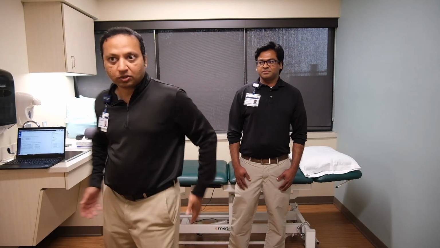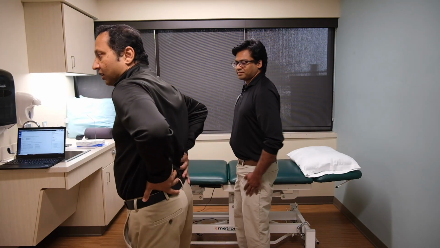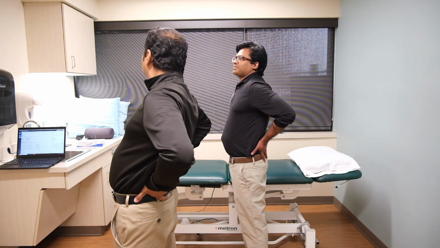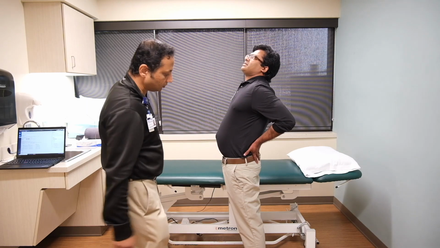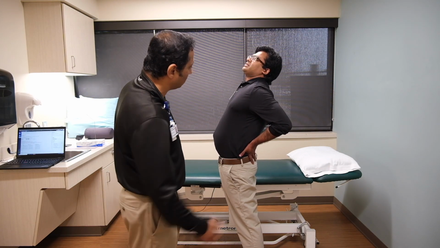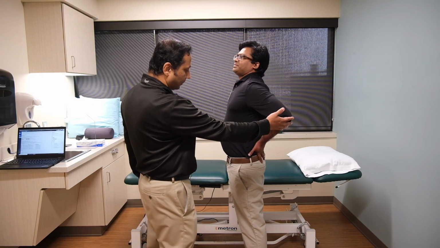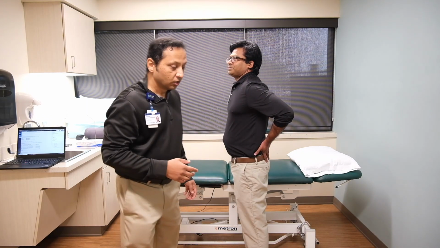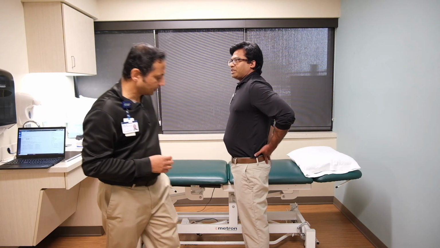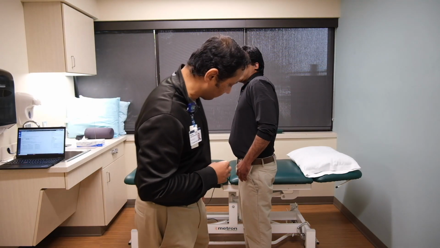Pawan, can you place your hands behind your back, like so? And then can you bend backwards as far as you can go? Is that all you're able to go? Yes. All right, come on back up. So where were your symptoms when you did this? Still I feel pain in the back, thigh, and the calf.